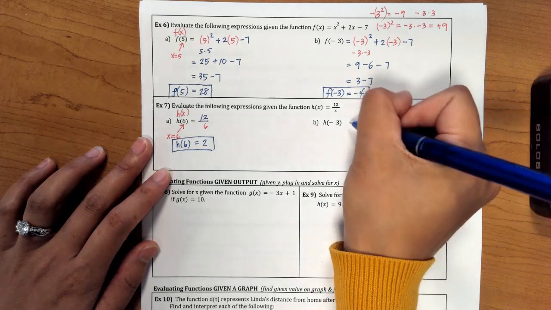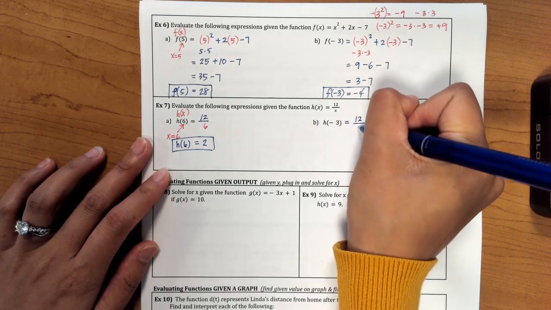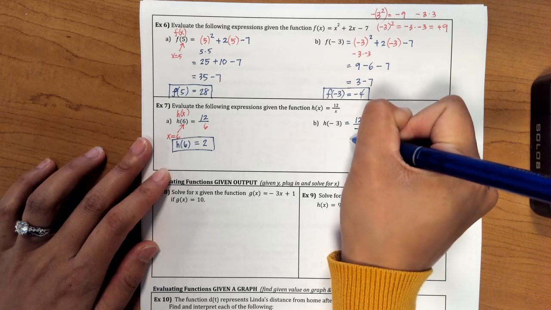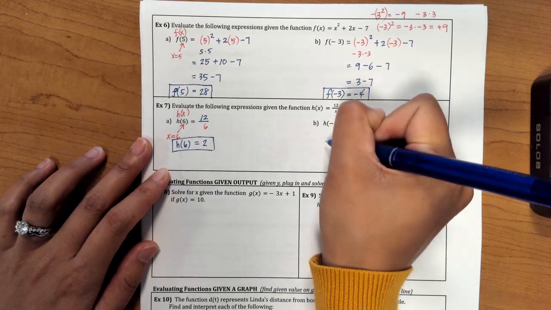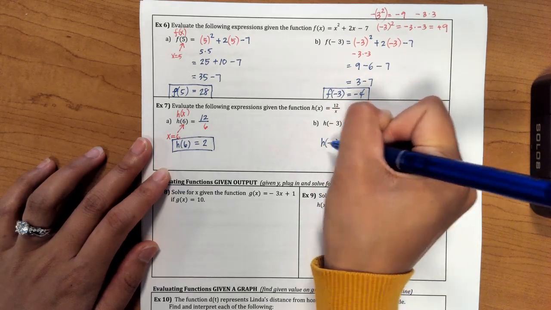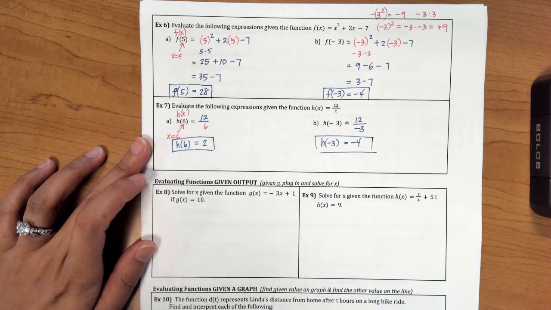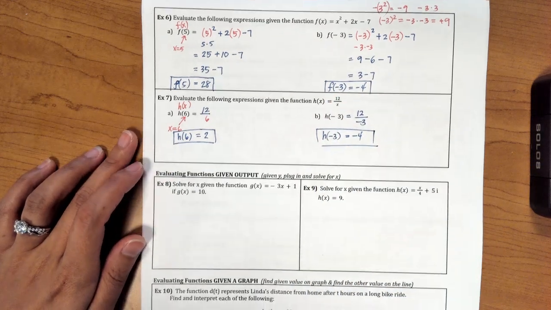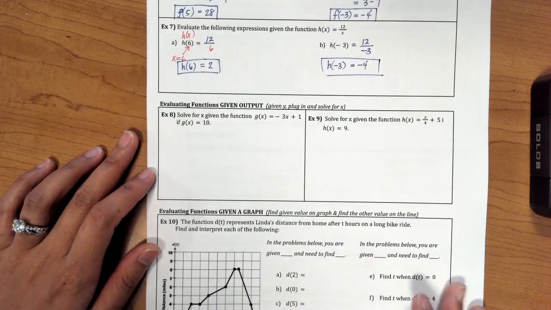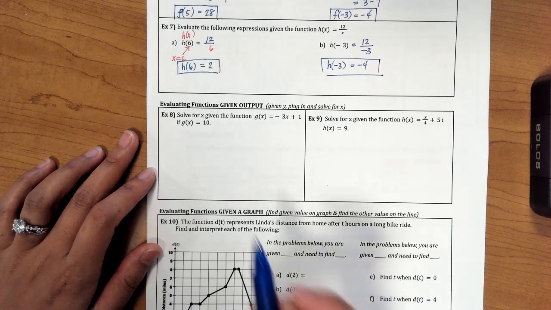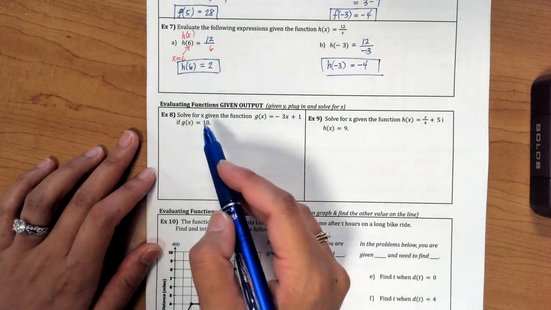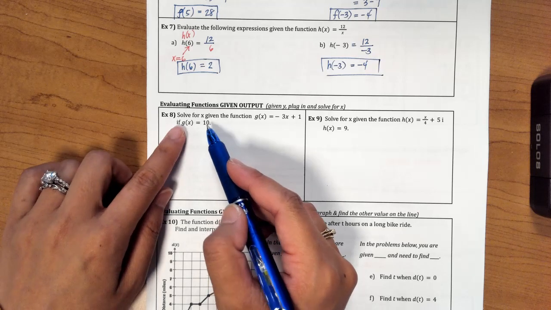So this one will be pretty straightforward also. 12 divided by negative 3, which is negative 4, h of negative 3 equals negative 4. We're going to go into slightly different problems here. So if I read the directions carefully, don't just take the 10 and plug it in. The 10 is no longer given as like g of 10.